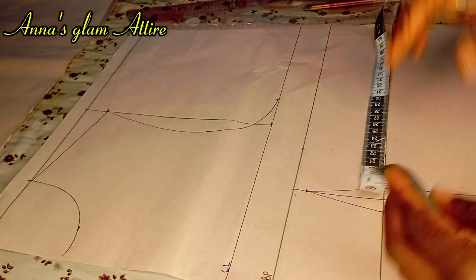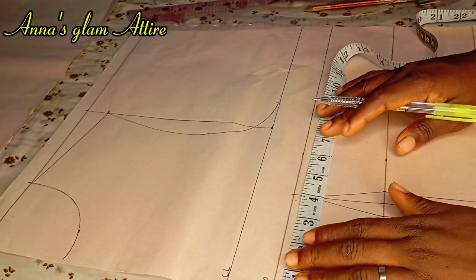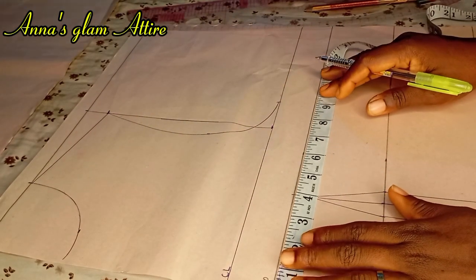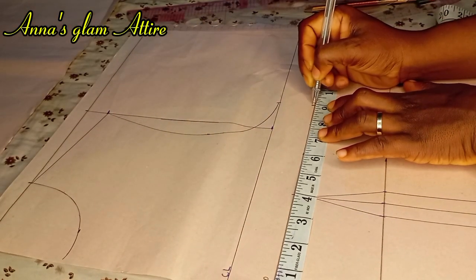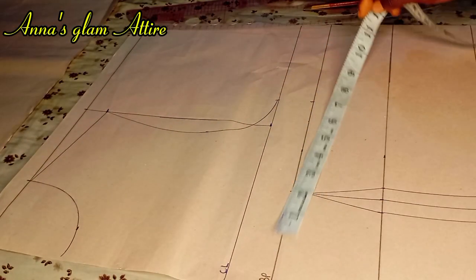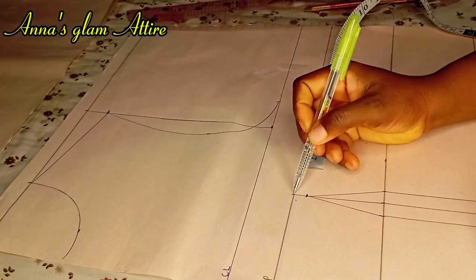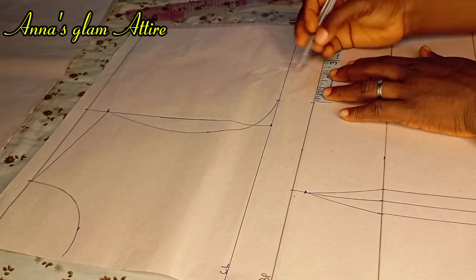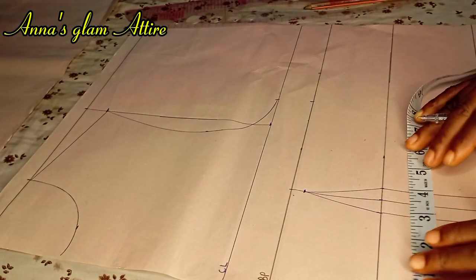Okay, so as I've done this now, the next thing I'm going to do is to mark out my measurements. So my bust circumference is 9 inches. I'll mark 9 inches here at the bust point, and the dart is not actually on the bust point line, so I will not replace any measurement. I will now bring in my allowance, which is 2 inches allowance. I want to use 2 inches allowance.